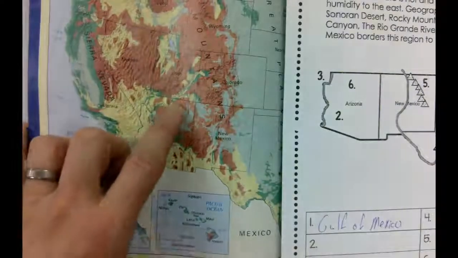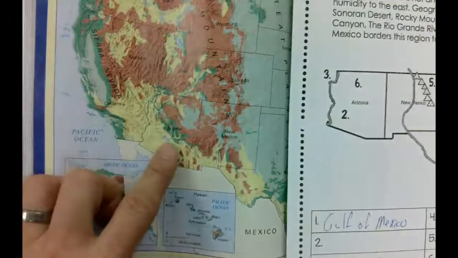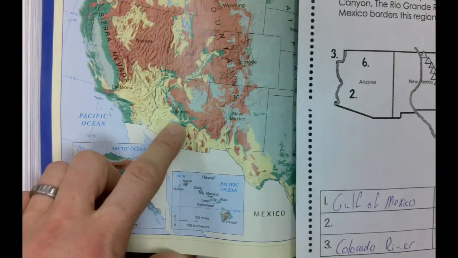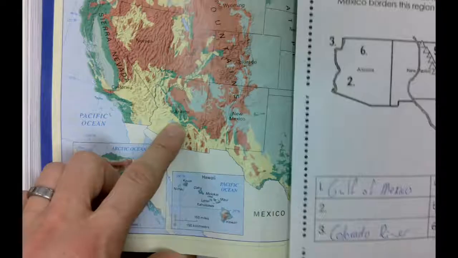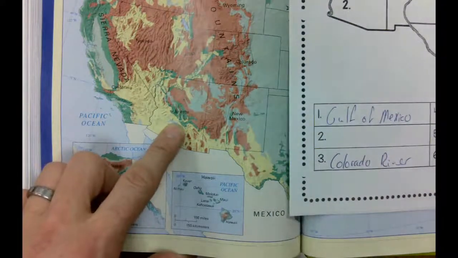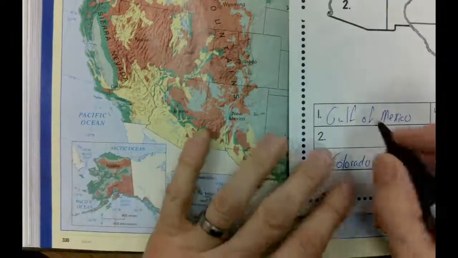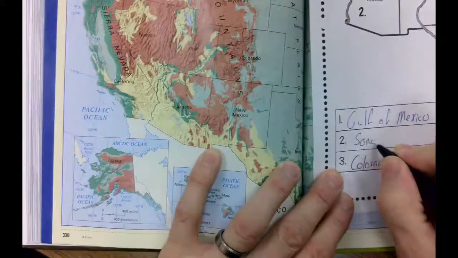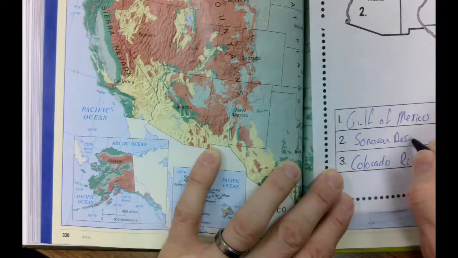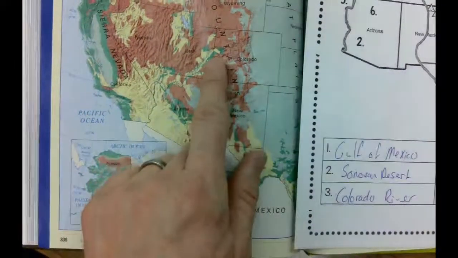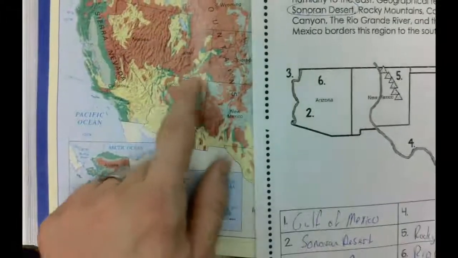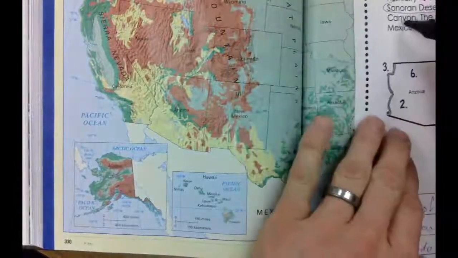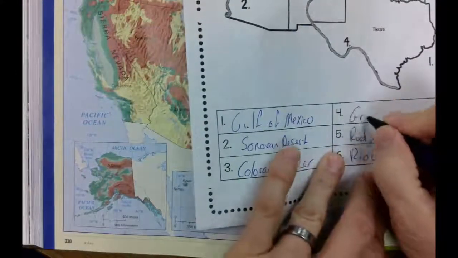Arizona up in this area here, and number 2 down here, all this yellow. Okay? This is going to be the desert, right? The Sonora Desert. Very, very hot. So number 2, you can find how to spell it right up here. And then you have the Colorado River going right through this area where the 6 is, and rivers make canyons. So this is going to be the Grand Canyon, number 6.